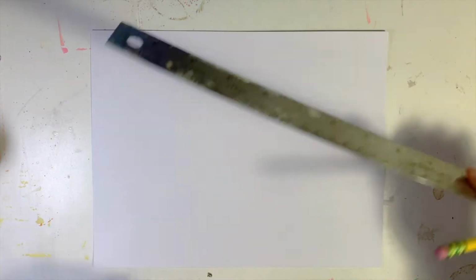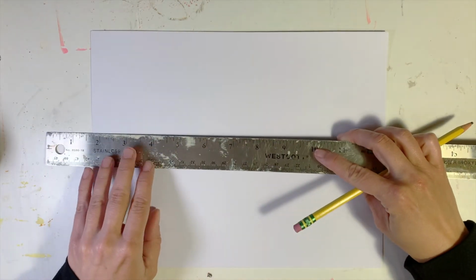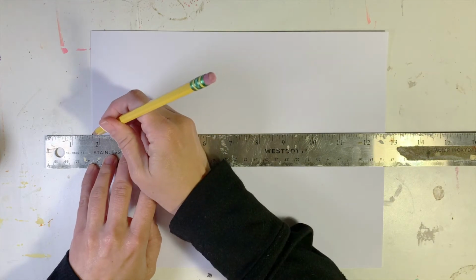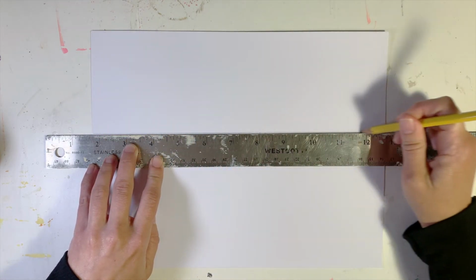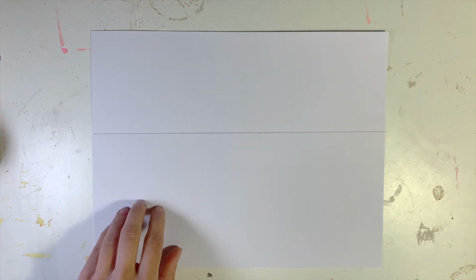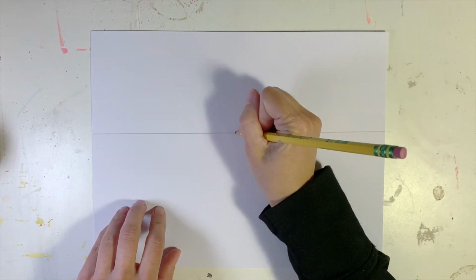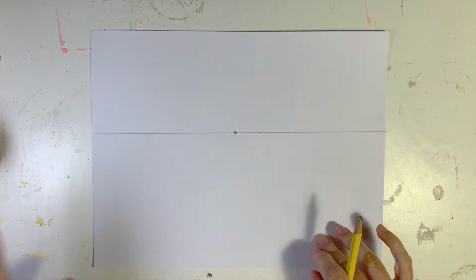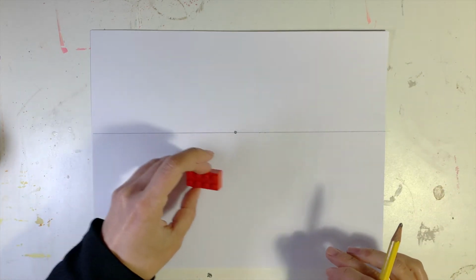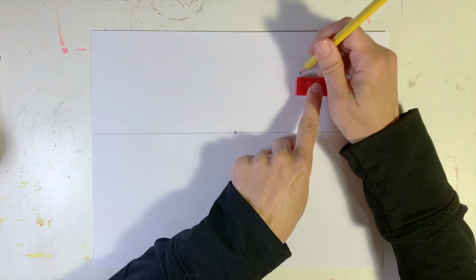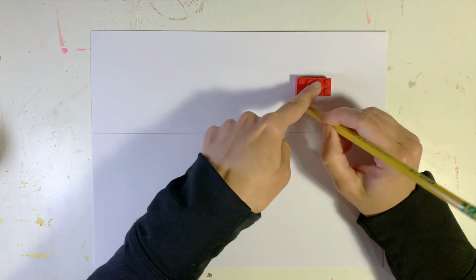So we have our piece of paper and our pencil and ruler. And I'm going to start by drawing a horizon line. So I'm going to draw that horizontal line around the middle of the paper. So it's supposed to be at the viewer's eye level. And then I'm going to do my vanishing point. So I'm just going to draw a little dot. I'm going to place it in the middle of my sheet of paper.